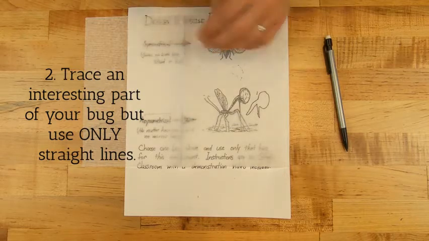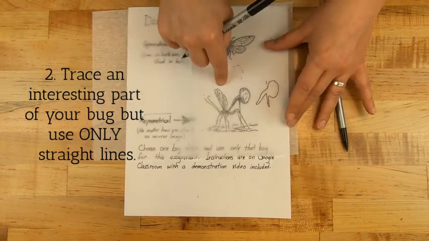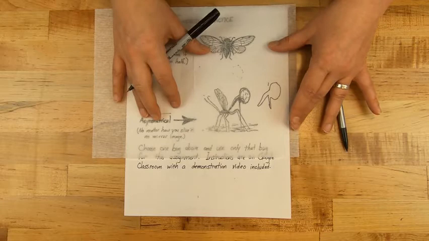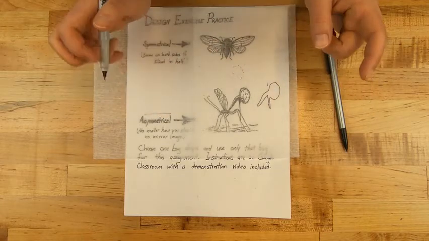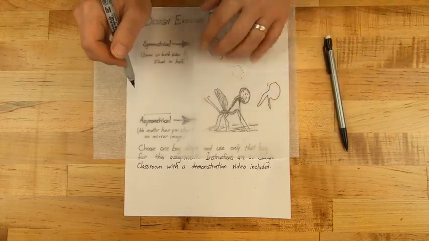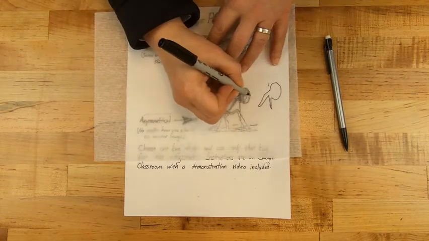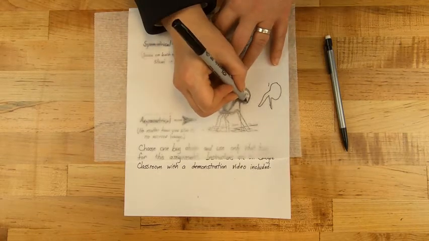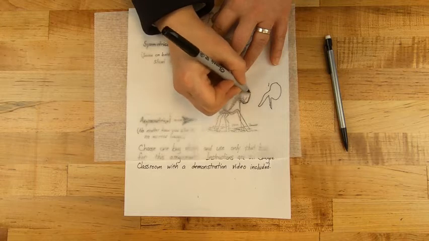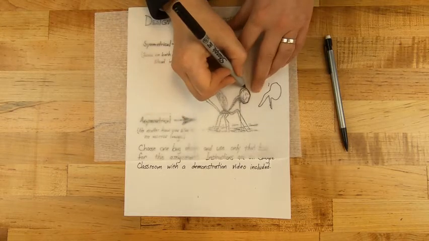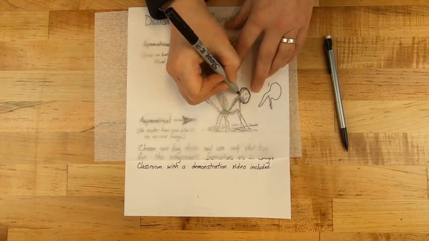The second trace that you're going to do, you're going to trace another interesting part using only straight lines. But Mrs. Connor, those wings are curved. That backside is curved. How can you do that? Well, you can either trace a part that's already using straight lines, or just use straight lines to go around the curved areas. It does not have to be perfect.